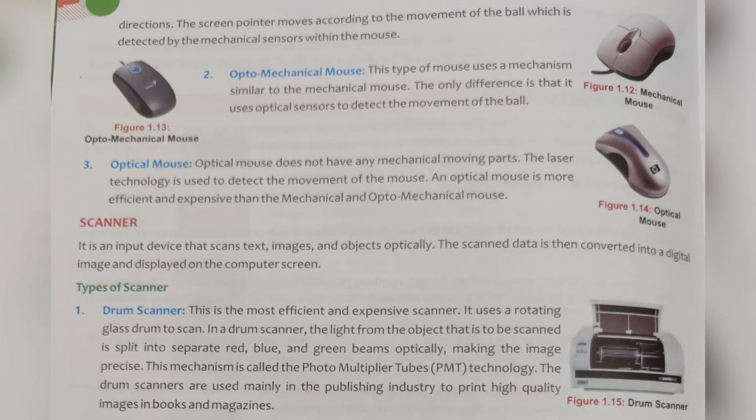Second is the optomechanical mouse. This type of mouse uses a mechanism similar to the mechanical mouse.